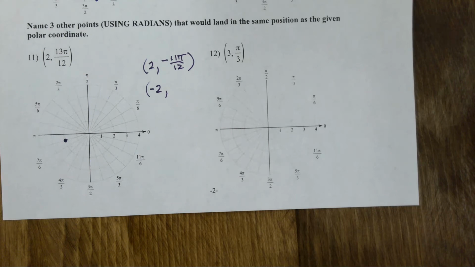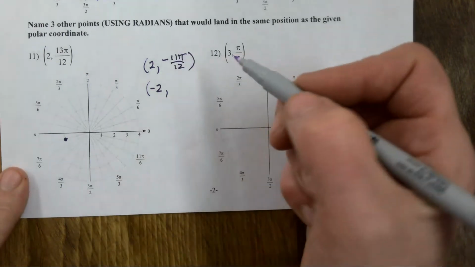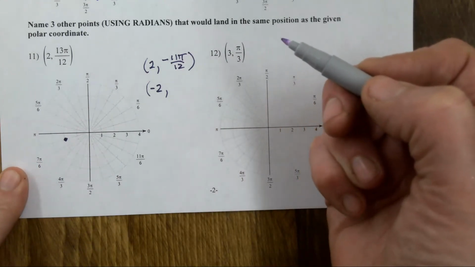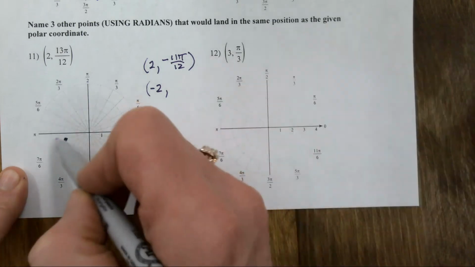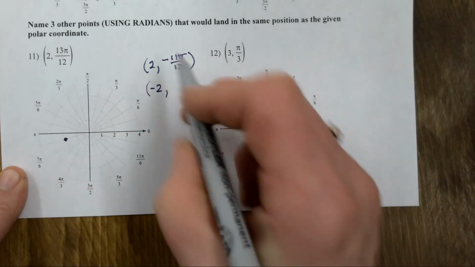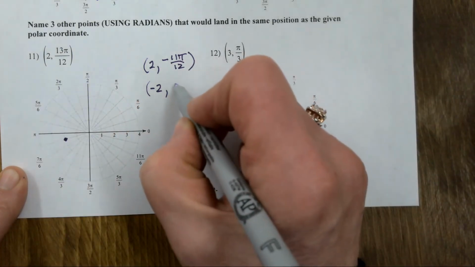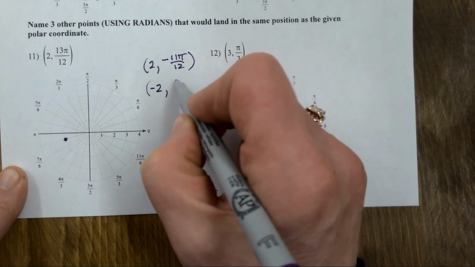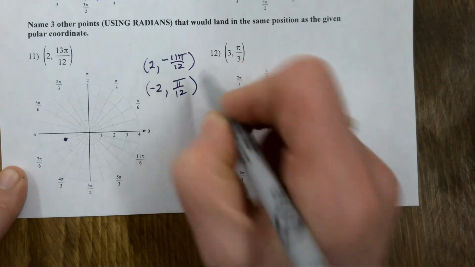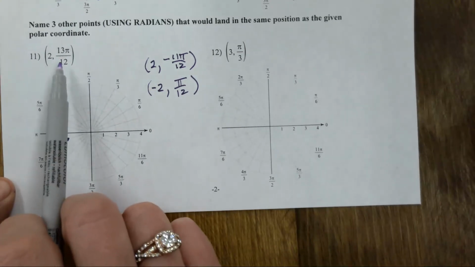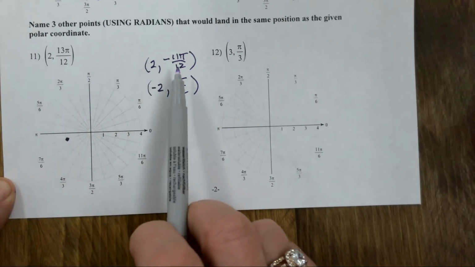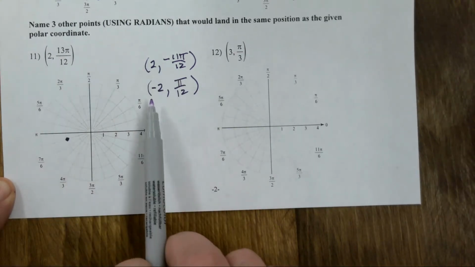Austin has a thought. You moved backwards. How many? 11/12. Actually, you moved forward, because forward is that direction. So this would be negative 2, and then it would be forward π/12. That's 1 π/12. Great. Excellent job. Okay? So I have a positive radius, a positive angle, a positive radius, a negative angle, a negative radius, a positive angle.